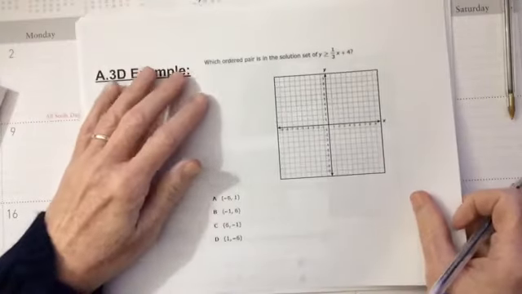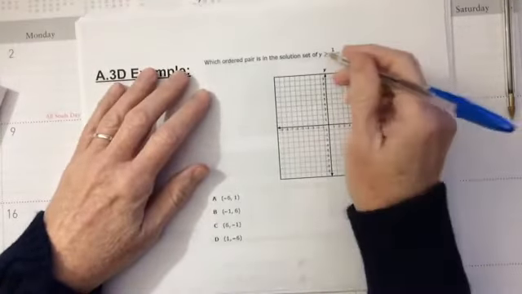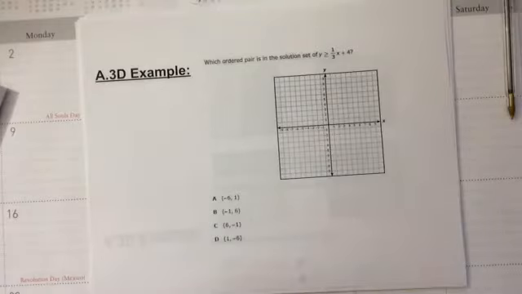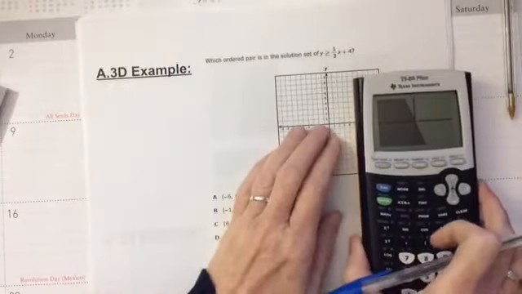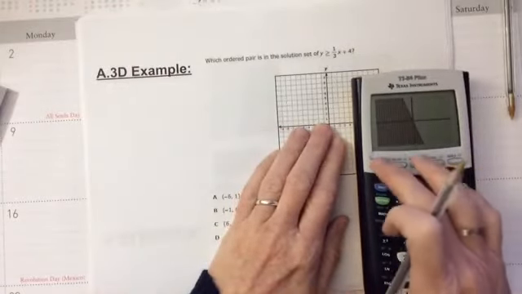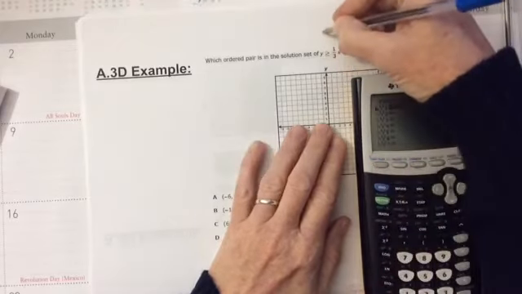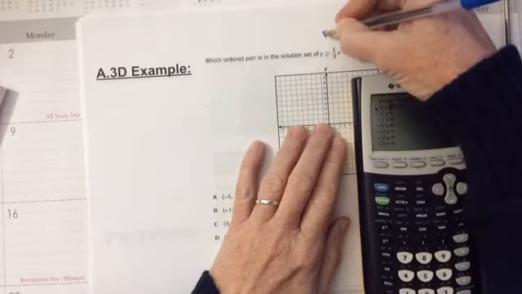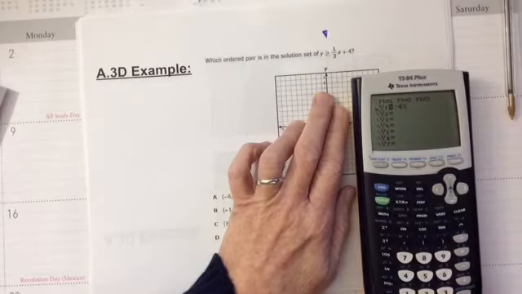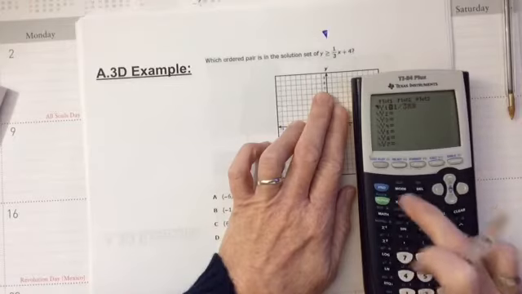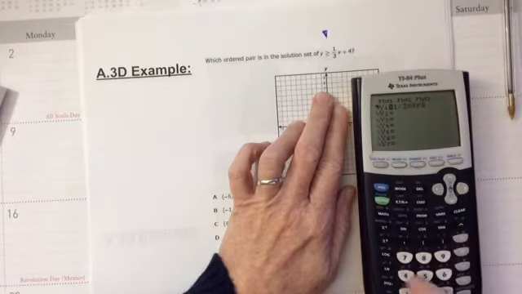Which ordered pair is in the solution set of this equation? Well, we can put it in the calculator and see where the solution set is, so we can hit y equals, and we see this is greater than, so we're looking for this type of shade over here. So I'm going to hit enter until that comes back up. There it is. I'm going to put my equation in. 1 divided by 3x plus 4. And I'm going to hit graph.